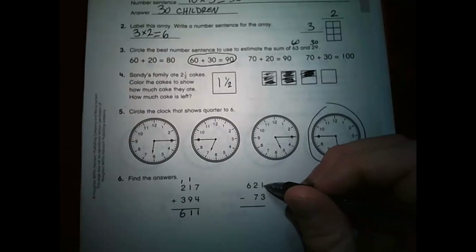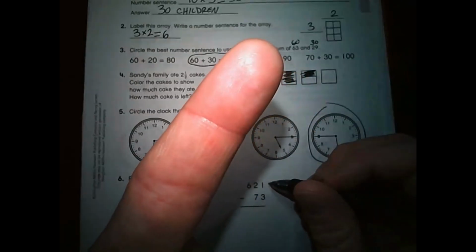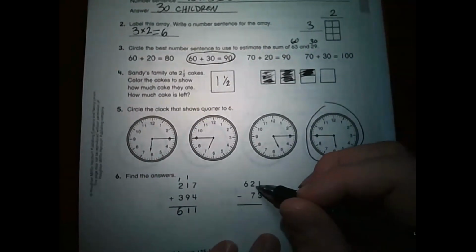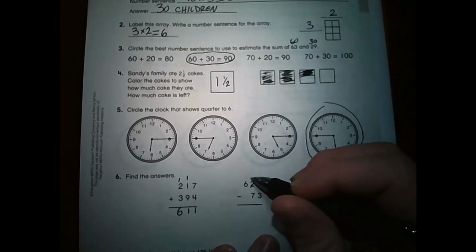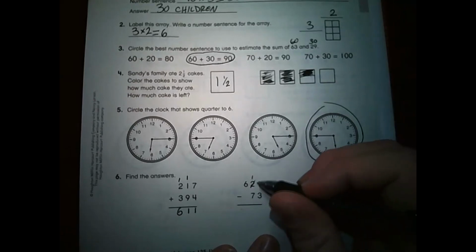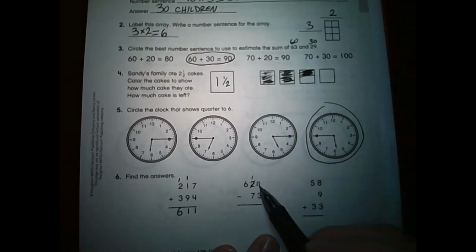Okay, if I have 1 finger, can I take 3 away? No, we cannot. So what we are going to do, my friends, is regroup from this 2 here. So this 2 turns into a 1, okay? And then our 1 here turns into 11. So what is 11 take away 3?